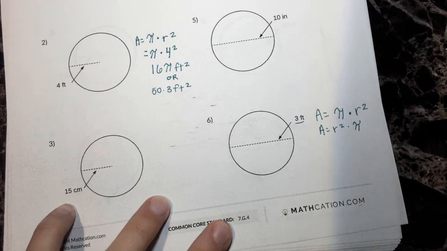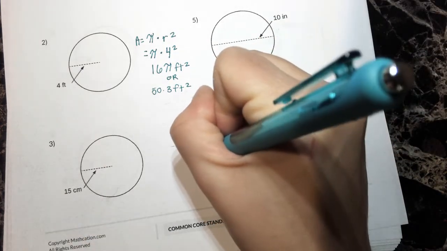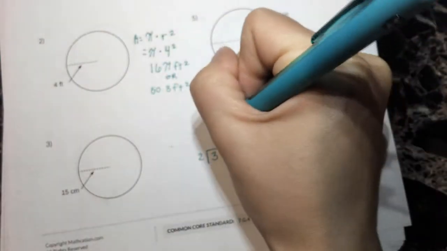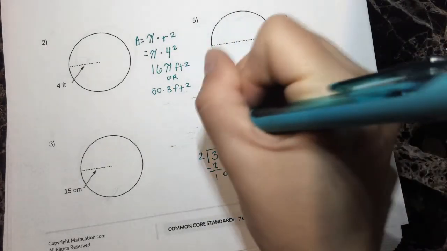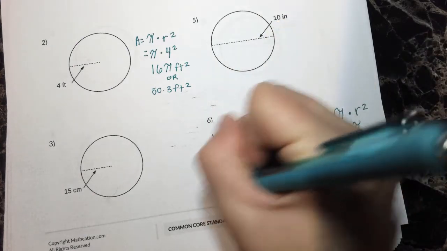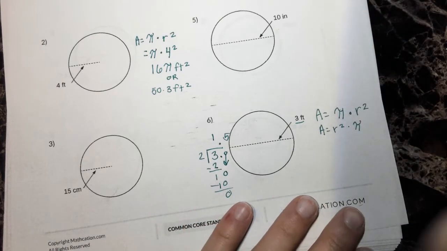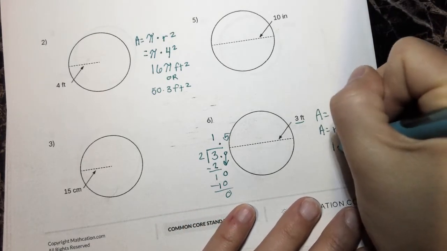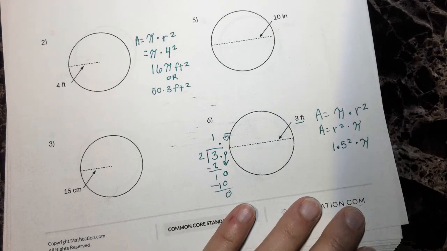we need to find half of 3. You could either do 3 divided by 2. 2 goes into 3 once, that's 2. You get 1, drop a 0. 2 goes into 10 5 times. It's okay to have a decimal, okay? It is perfectly fine. The only difference is when you square it, you're probably going to need to use a calculator. So it'll be 1.5 squared times pi.